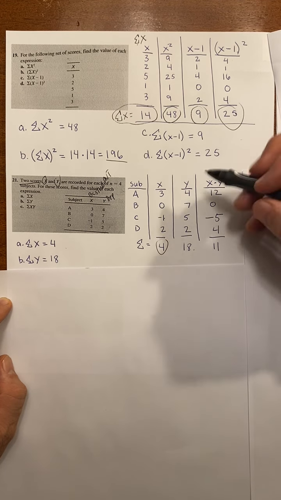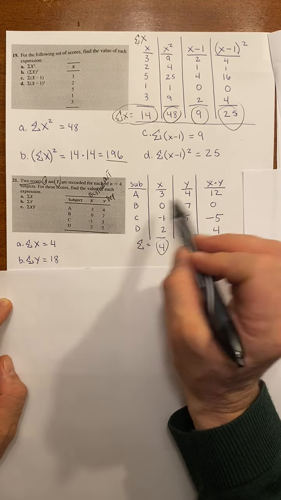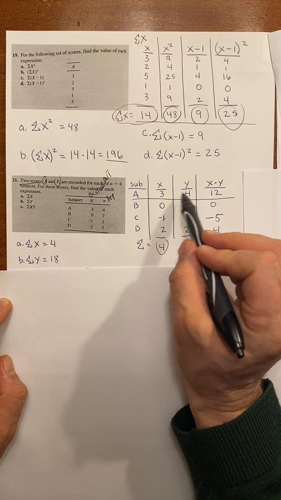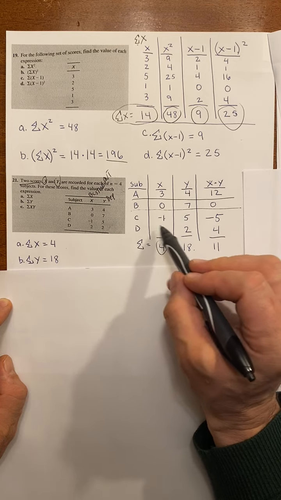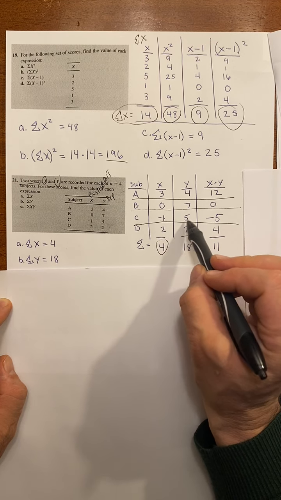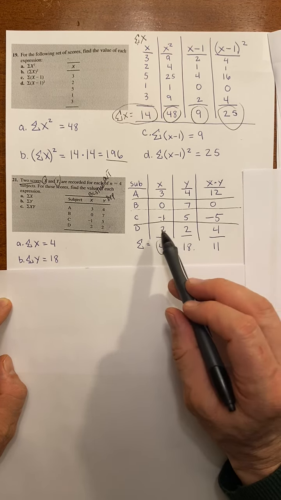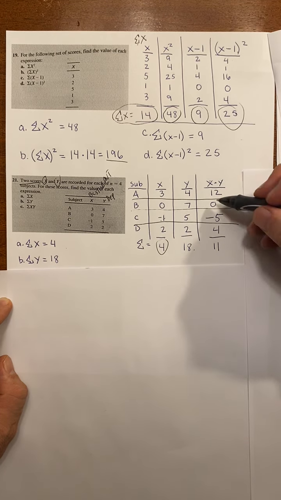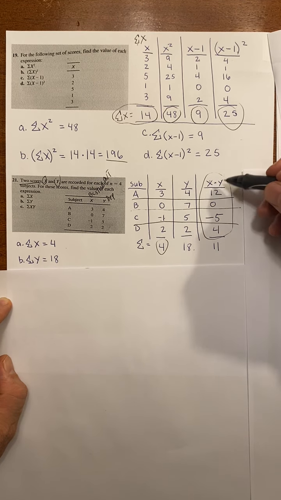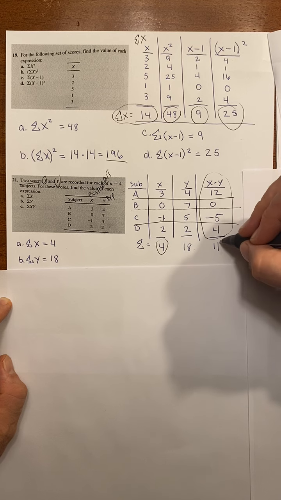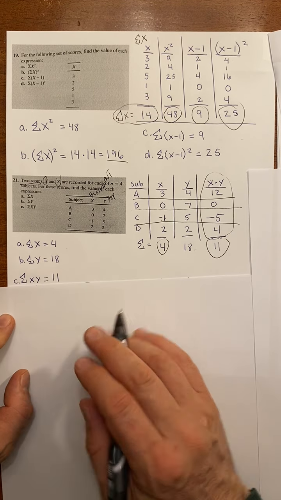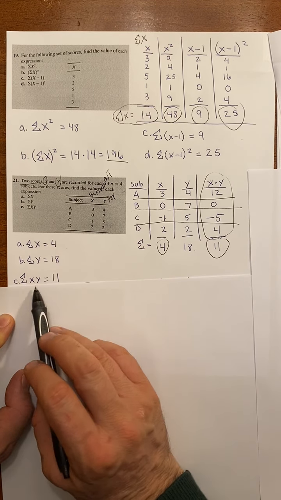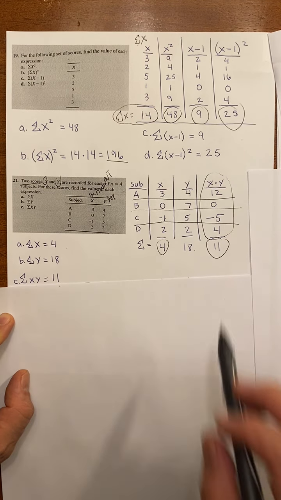We go across the rows: 3 times 4 is 12, 0 times 7 is 0, -1 times 5 is -5, and 2 times 2 is 4. Once we've created that x times y column, we add those numbers up, and our answer is that the sum of x times y is 11.